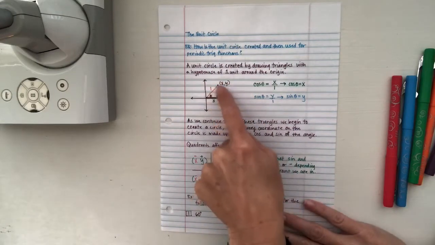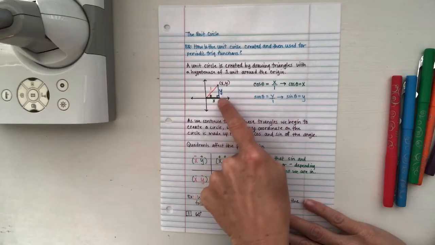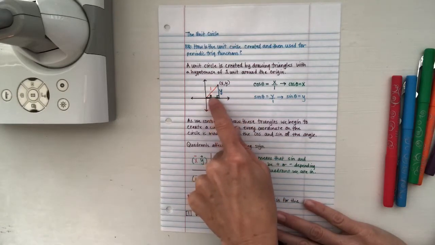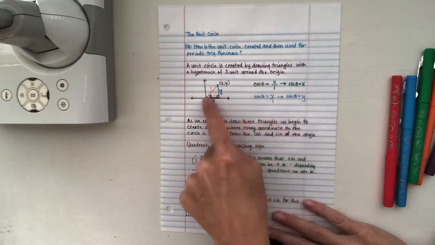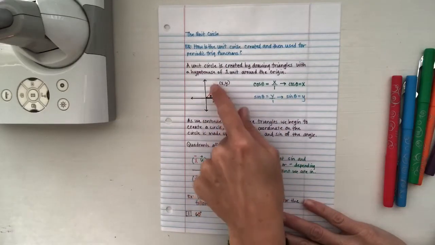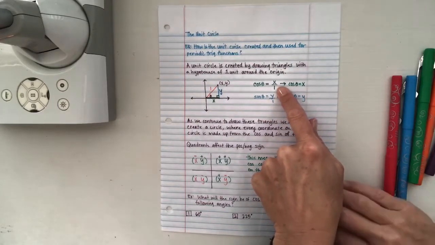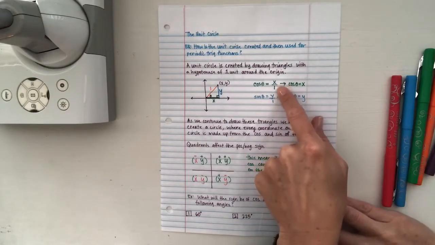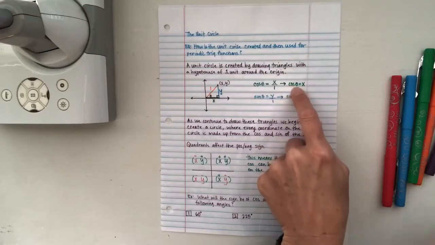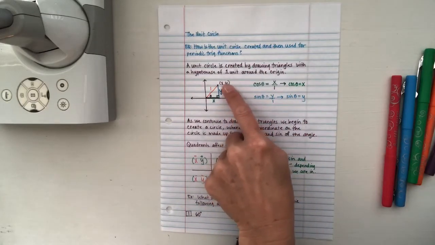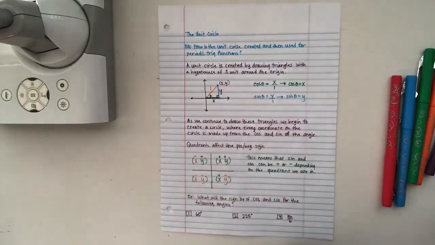Well, if we look at this in terms of a right triangle and SOHCAHTOA, I know that cosine of that angle, cosine of theta, equals adjacent over hypotenuse, which is x over 1. Well, anytime you divide by 1, it just goes away, right? X divided by 1 is x. So that means that cosine of theta is equal to x. So what that means is the coordinate x can also be called cosine theta.